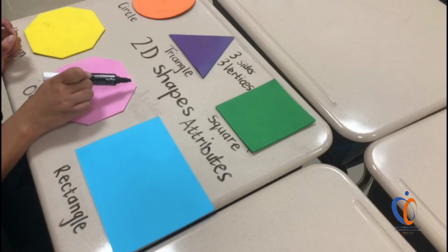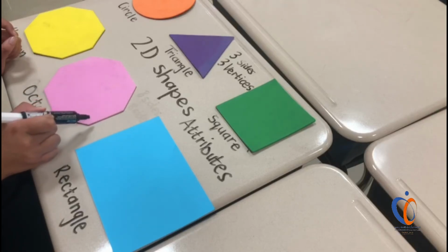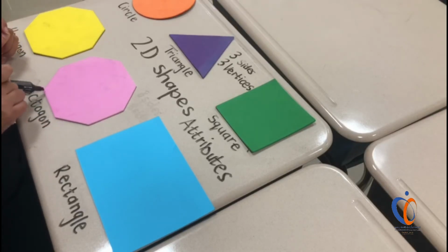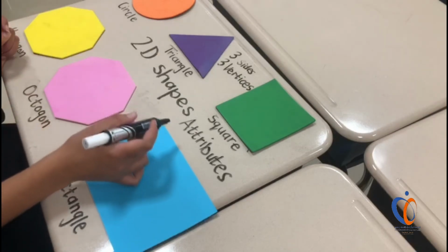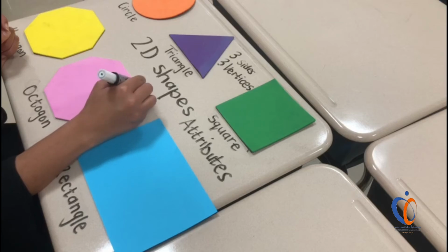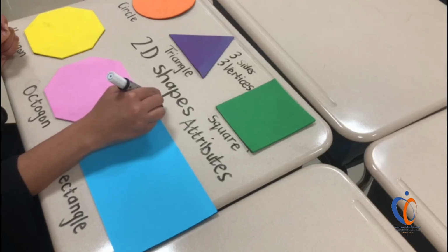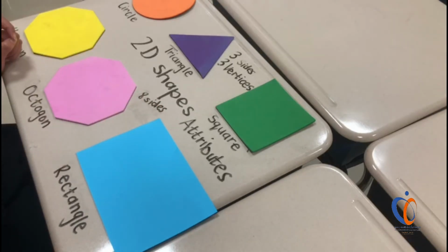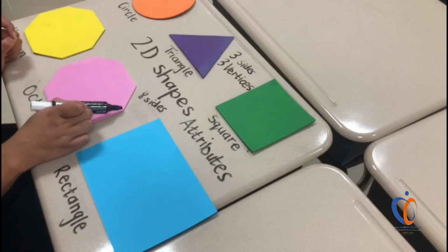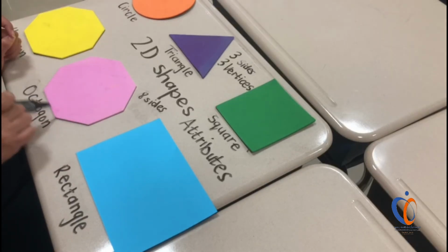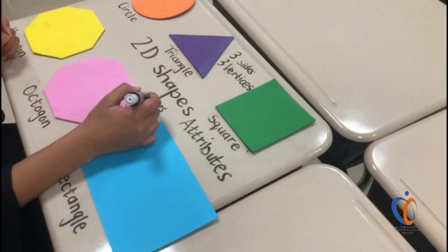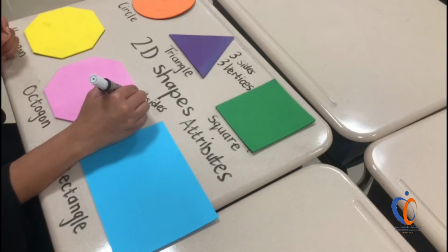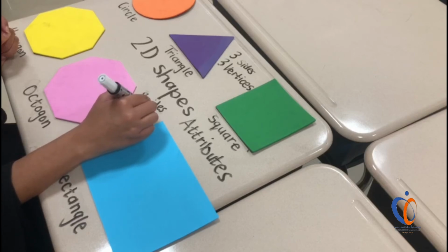If I look at the octagon, let's count how many sides the octagon has. There's 1, 2, 3, 4, 5, 6, 7, 8. So those are 8 sides. How many corners? Let's look at the corners. 1, 2, 3, 4, 5, 6, 7, 8. So the octagon has 8 vertices.